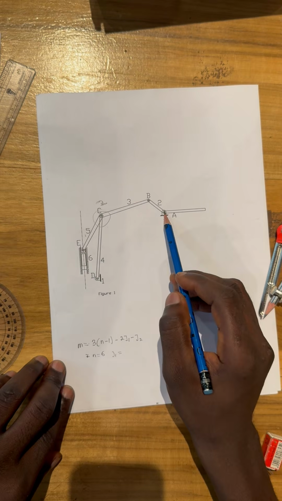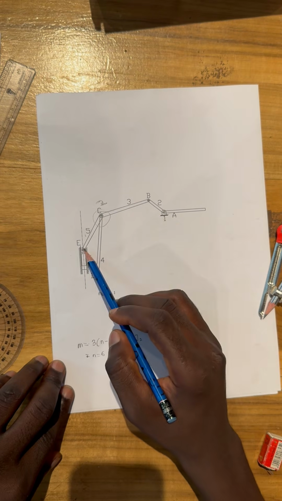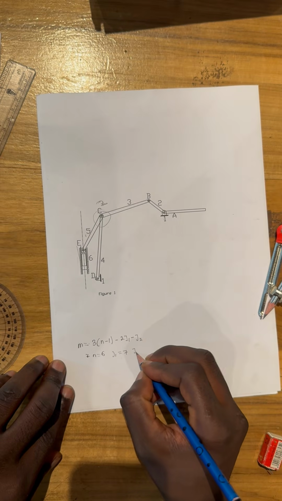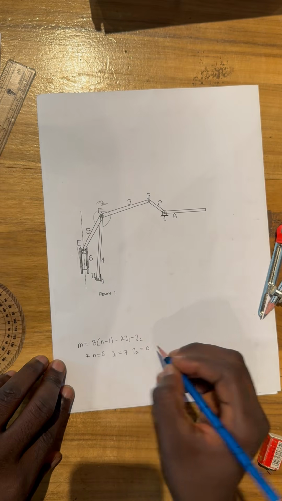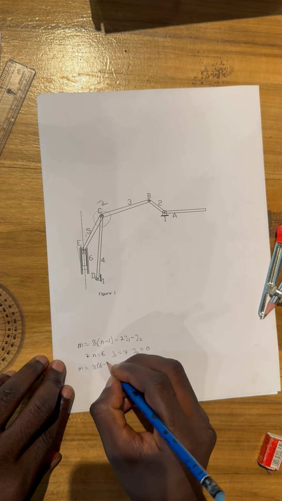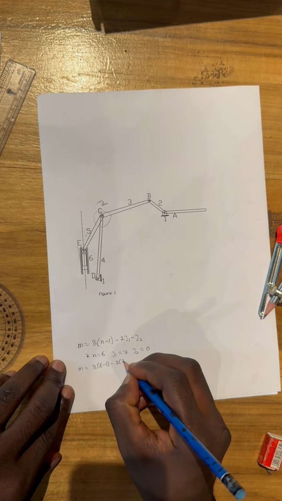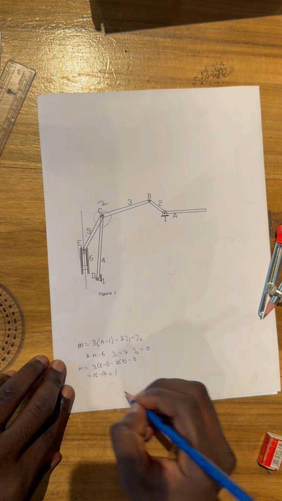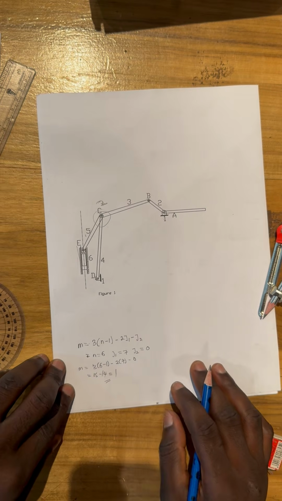So let's count again. 1, 2, 3, 4, 5, 6, and 7. So 7. Our J2 is equal to 0. So M will be equal to 3 into bracket 6 minus 1 minus 2 times 7 minus 0. And that will be 15 minus 14. And that is 1. So our mobility is 1.